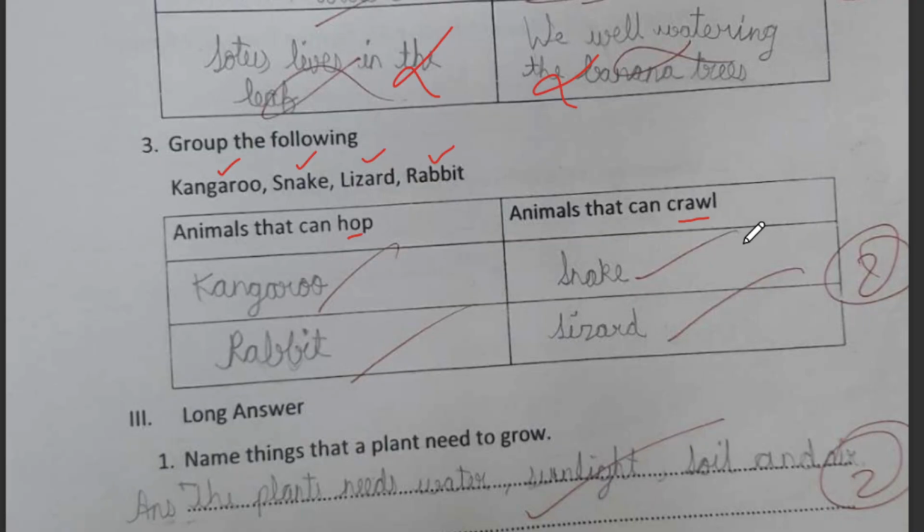First we will see crawl. So what is crawl? Crawling is to move forward on the hands and knees or by dragging the body close to the ground. That is called crawling, like a lizard does, like a baby does.